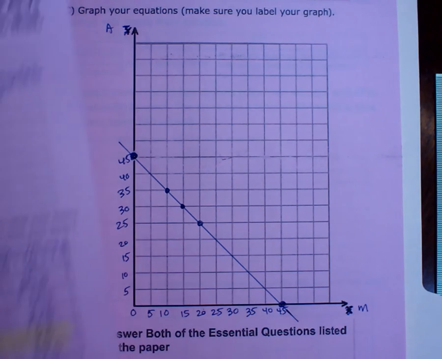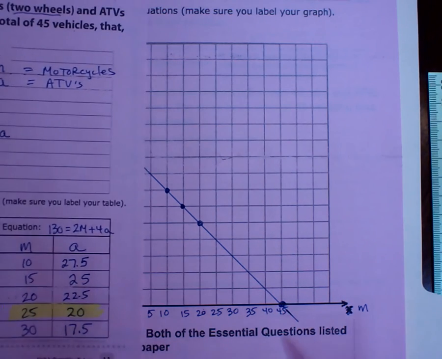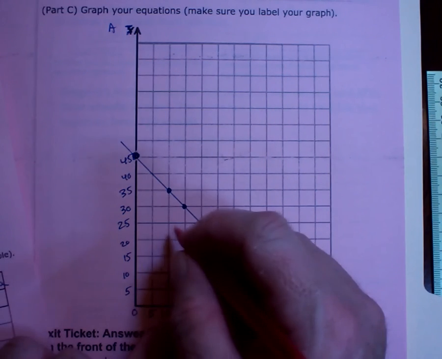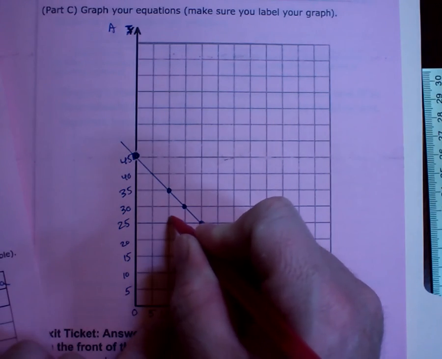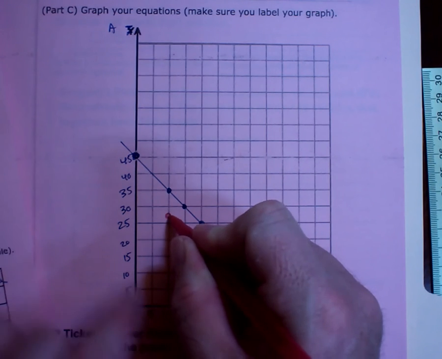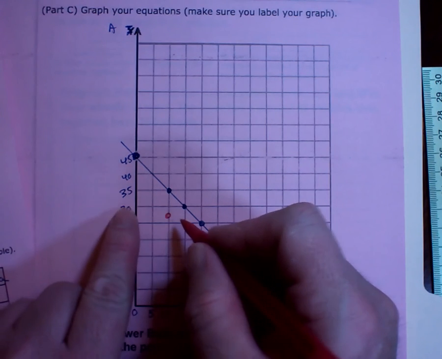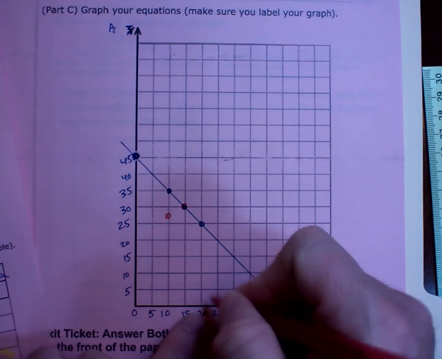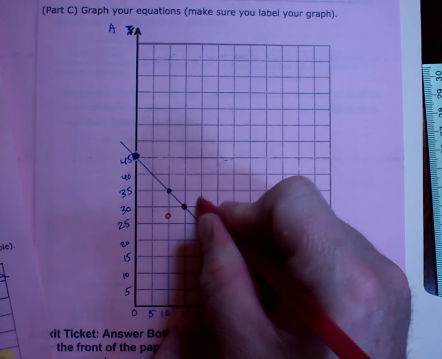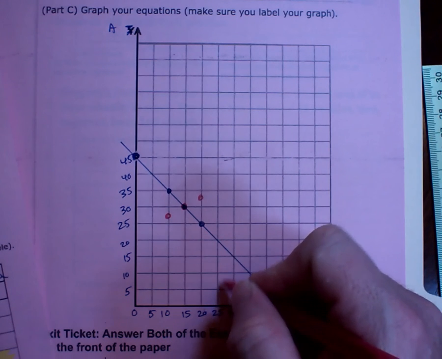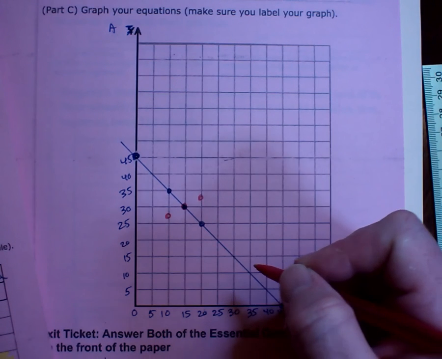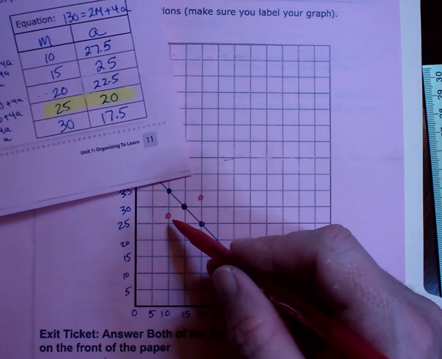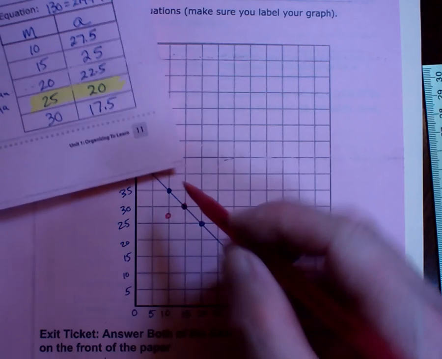Now let's do the other ones in a different color. We'll try red, and we'll go to 10, 27.5. 10 and 27.5 is halfway between 25 and 30. And 15 is at 25. Oh, good, it hit. 20, 22.5, 25. Oh, I made a mistake here. 10, 27.5.